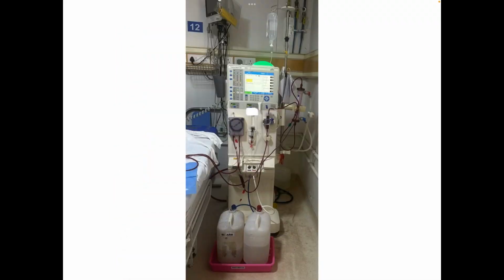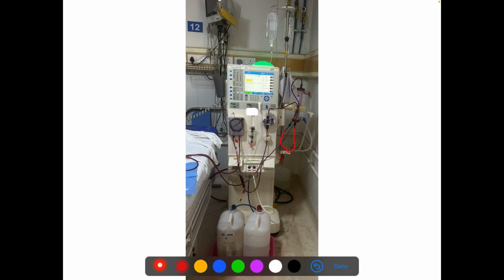Now coming to this part, after dialysis, from the dialyzer, the blood goes into the patient. Here again there is a sampling port, and here is another air trap, air detector, and then it goes into the patient.